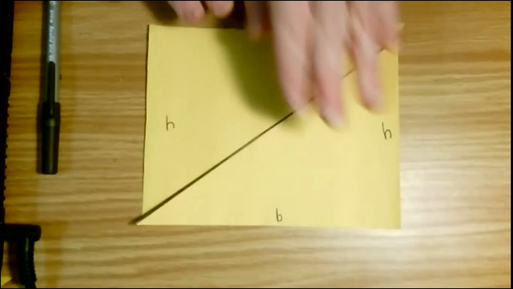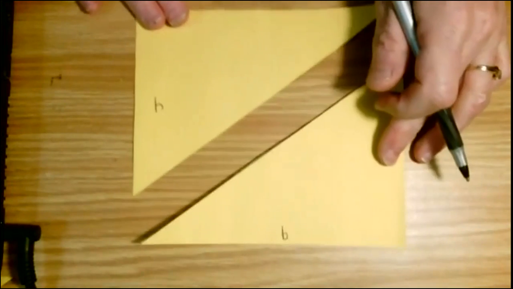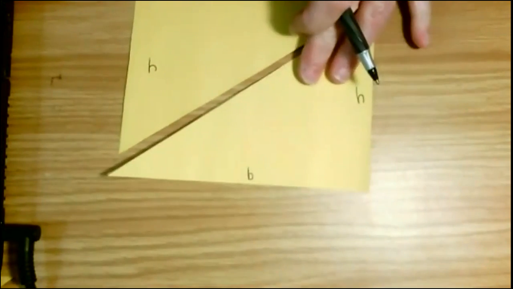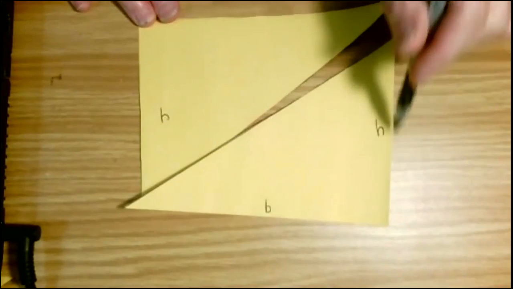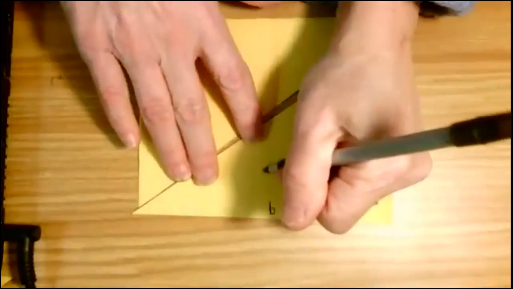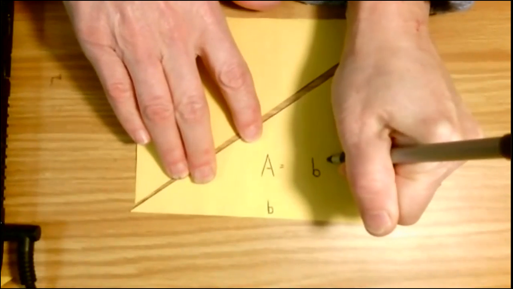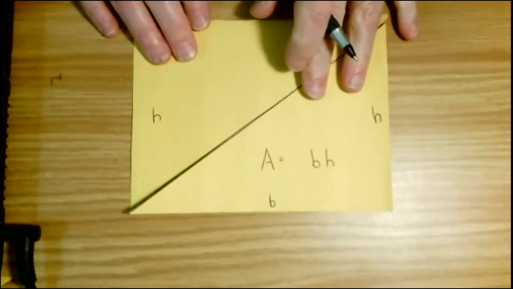So what do you think the formula would be to find the area of a triangle? Well, we know that area is equal to base times the height, but that's for a rectangle.